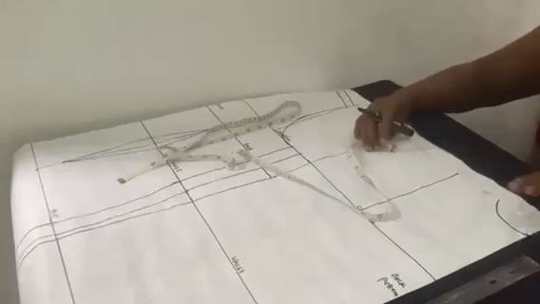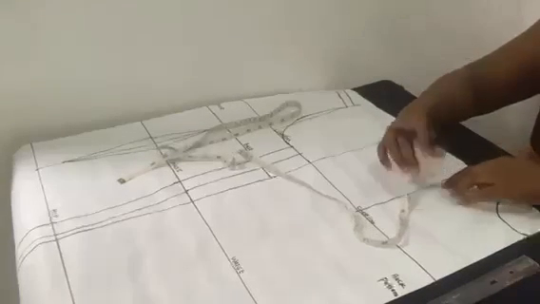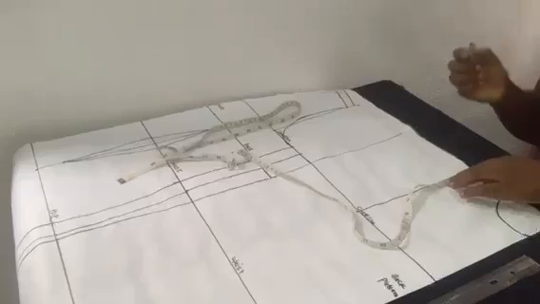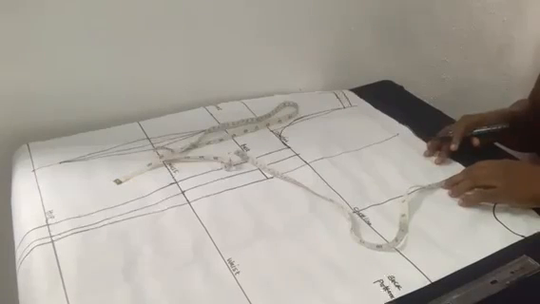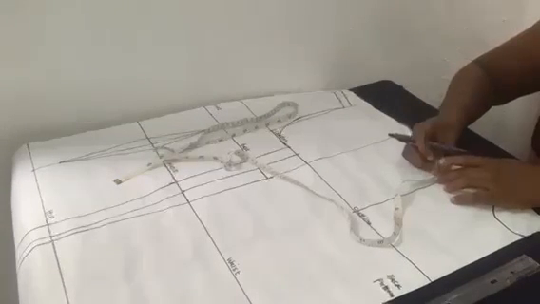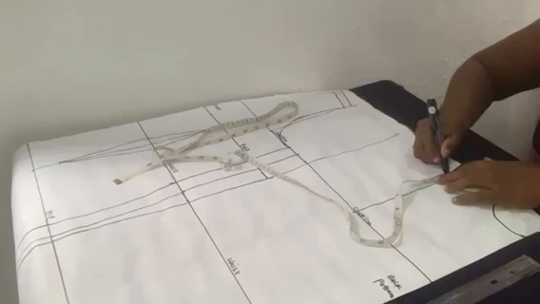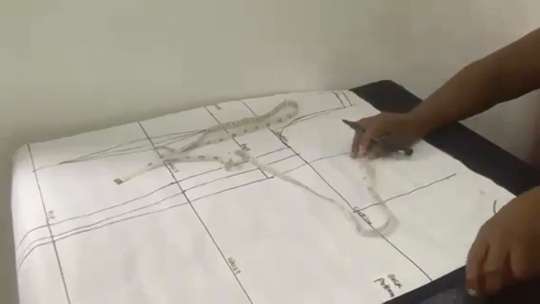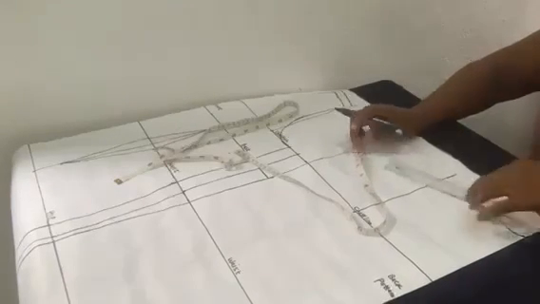Then for my back length, I'm going to be coming down by ½ inch. For the front, we came down by 1 inch, but for my back, I'm going to be coming down by ½ inch. So I'm going to be connecting these two lines together.